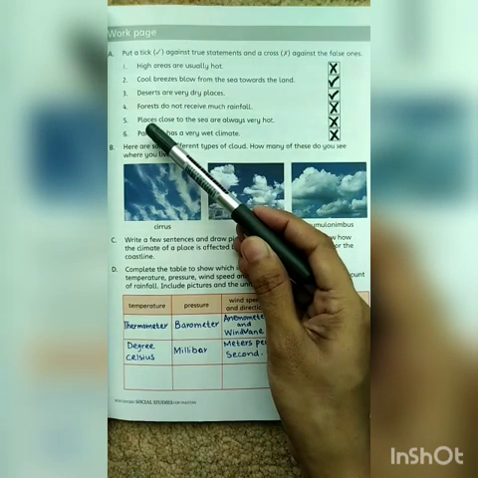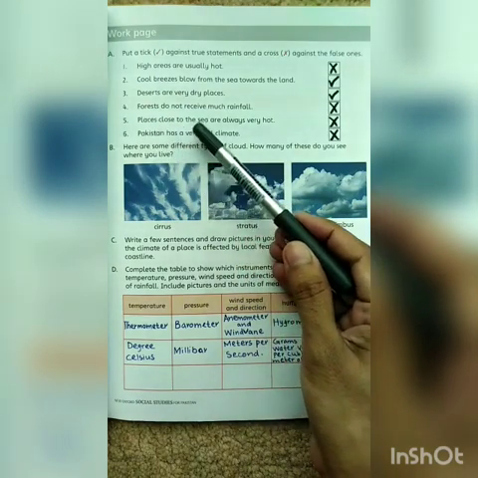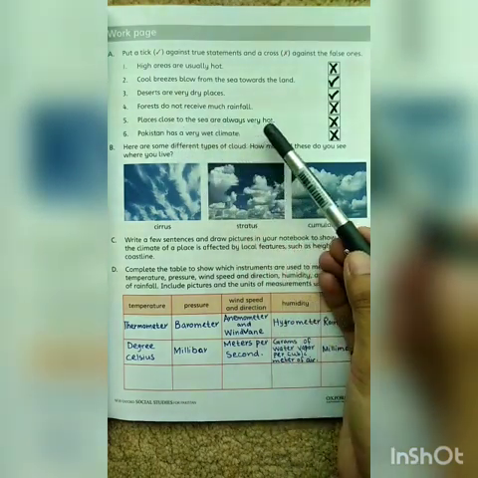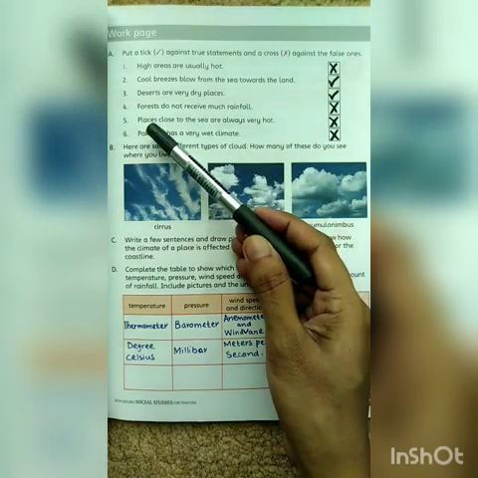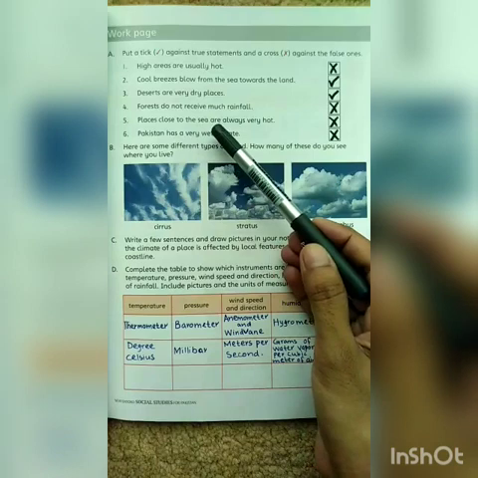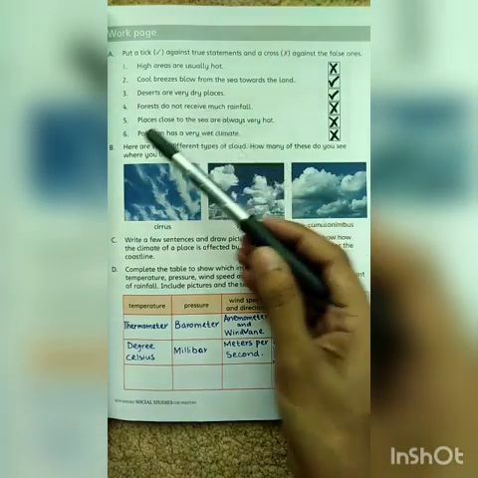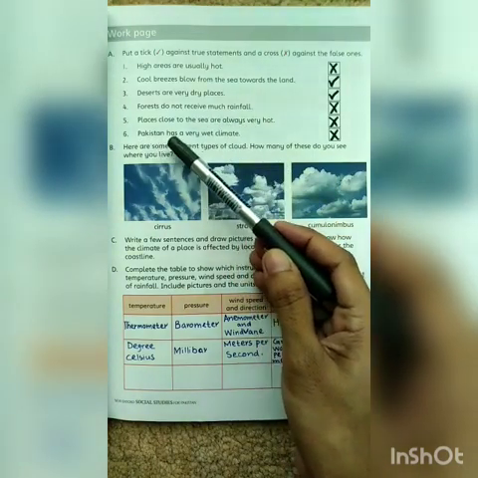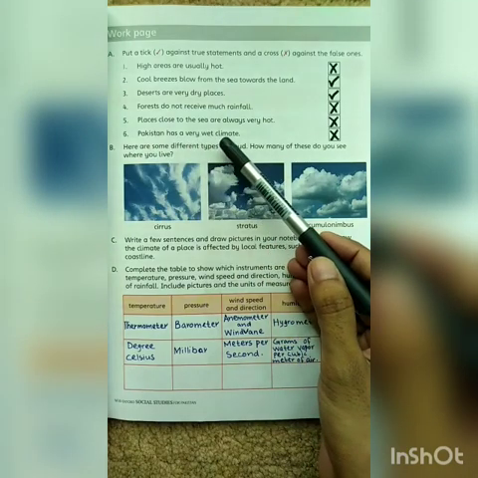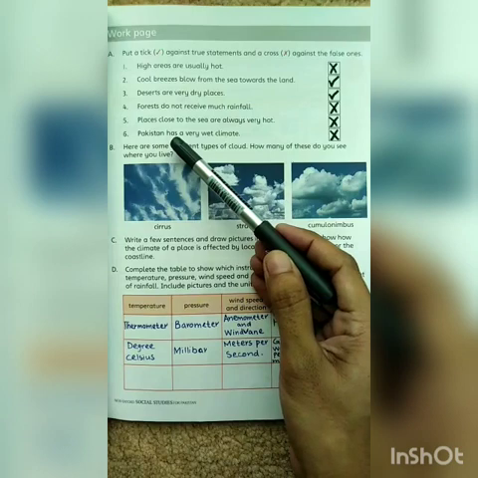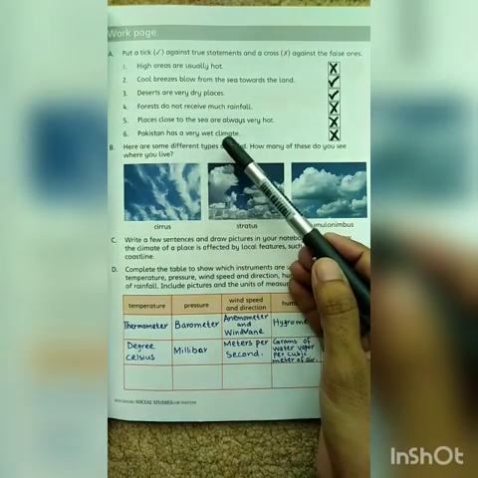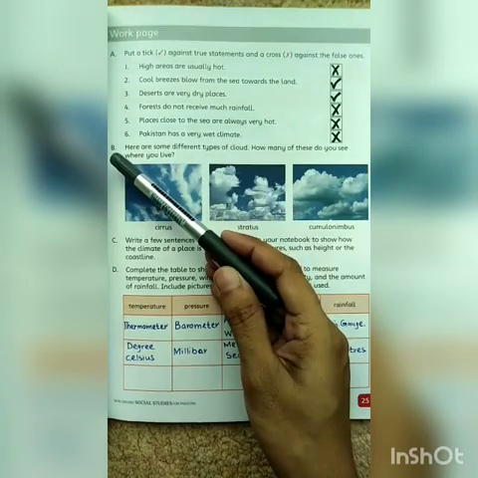Next statement is places close to the sea are always very hot. This is wrong because places close to the sea have moderate climate. Next one is Pakistan has a very wet climate. This is wrong because Pakistan has very dry climate. Moving towards the next question.